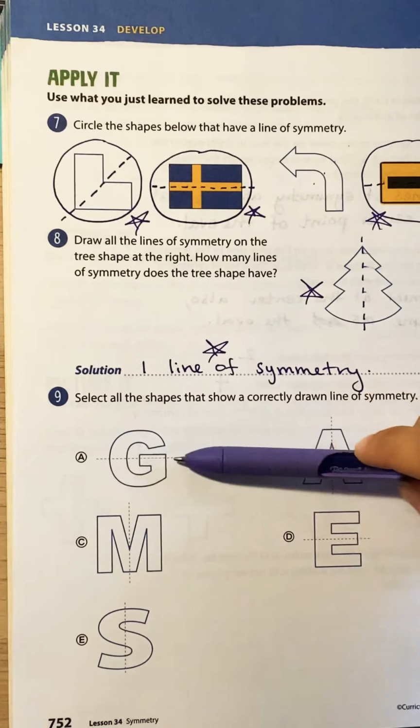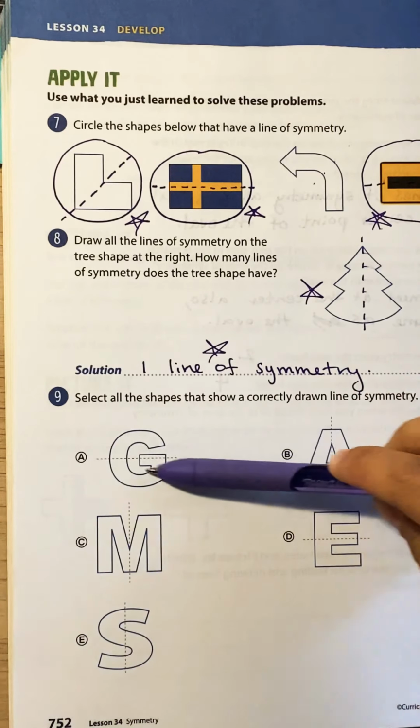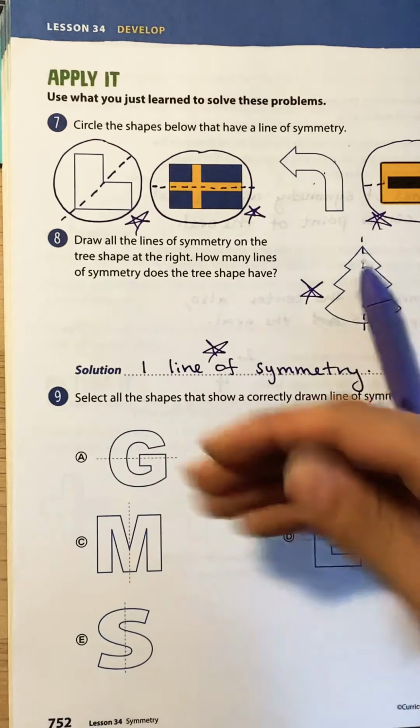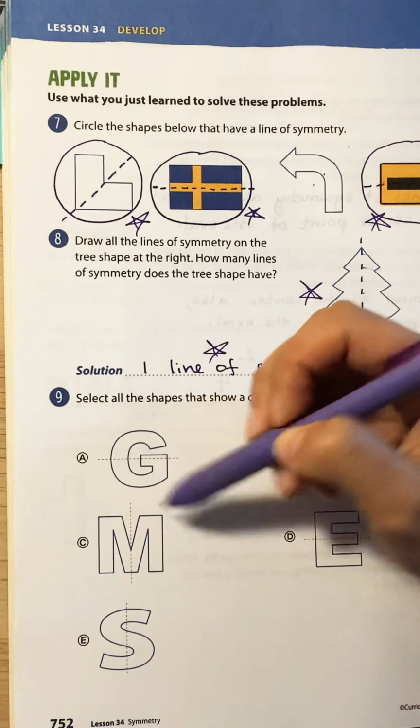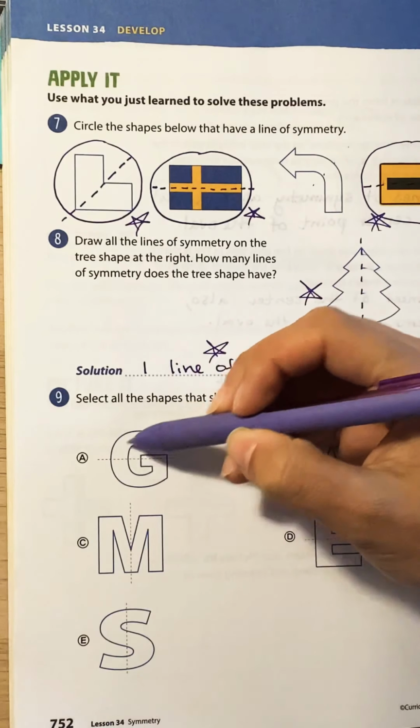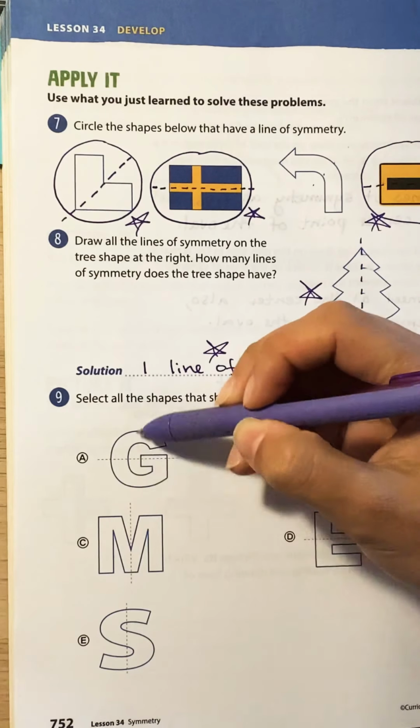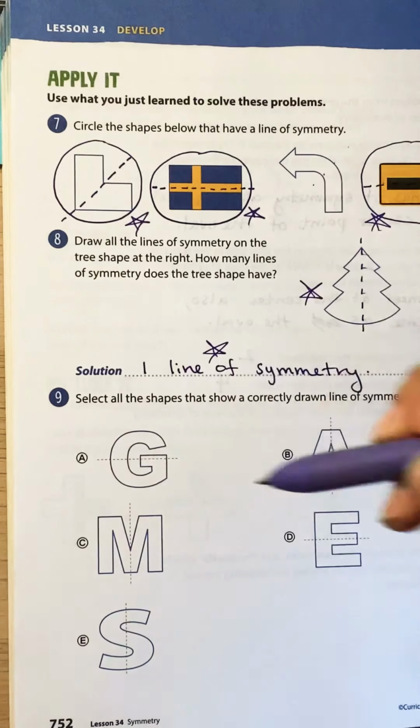So if we just look at the G, and it spells games, if you didn't notice, they have this horizontal line of symmetry, that little red dashed line. If they flip the top of the G over, will it match this bottom part? No, definitely not, okay? Not the same. It's not a mirror image.